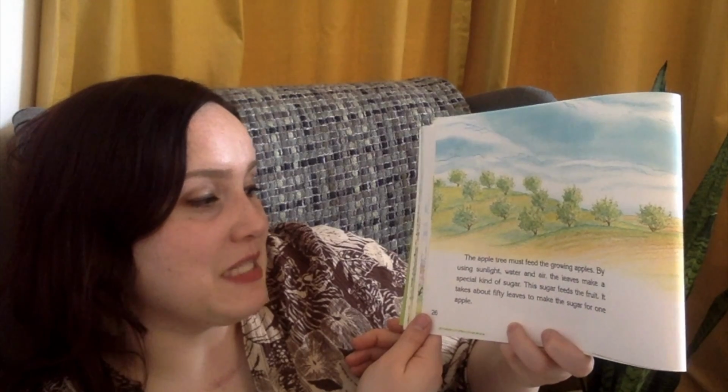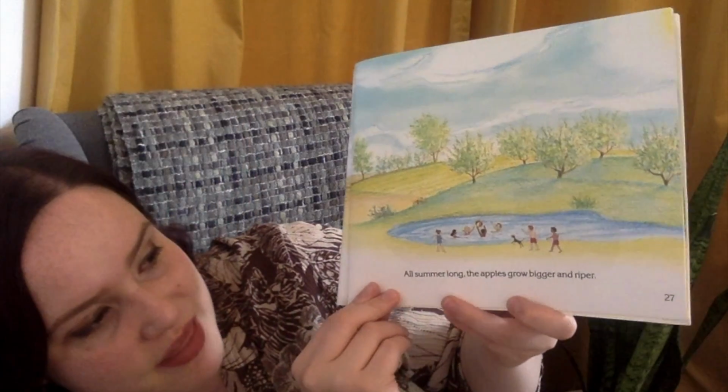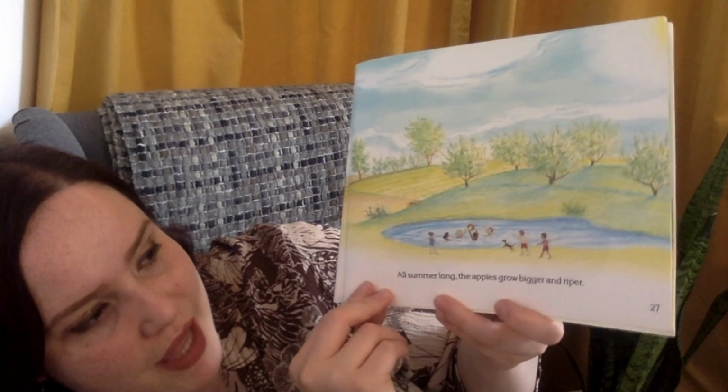The leaves make a special kind of sugar. This sugar feeds the fruit. It takes about 50 leaves to make the sugar for 1 apple. Whoa! All summer long, the apples grow bigger and riper.